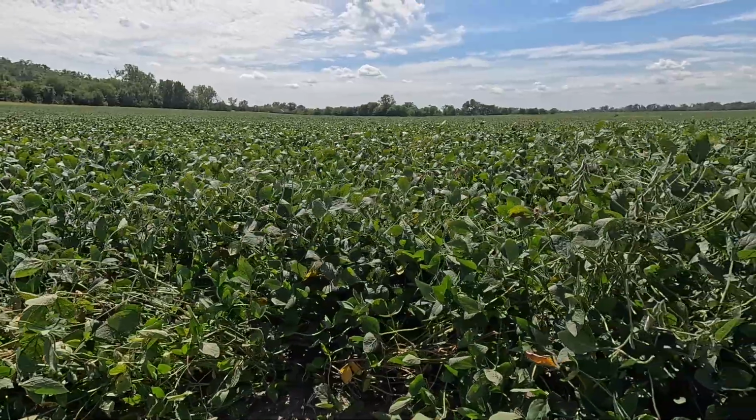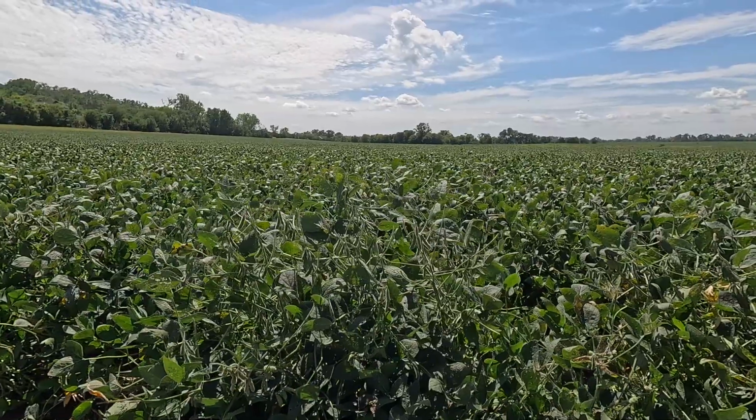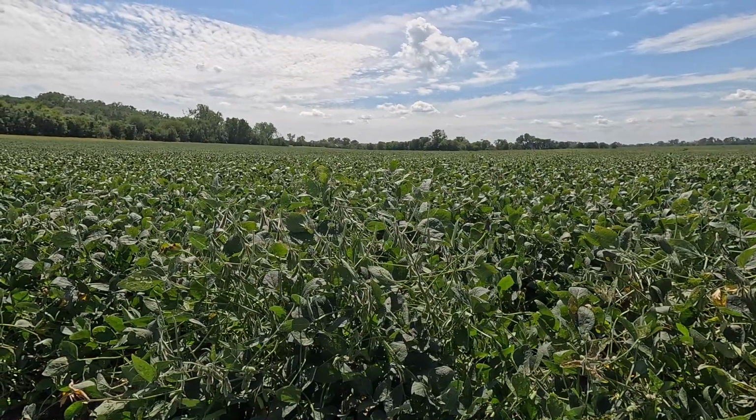Ironically enough, Saltro brings in both protection for SDS and SCN. So it kind of starts with the fall and then making sure we see our plan through all the way up to planting. Absolutely, and that's a great set of points.